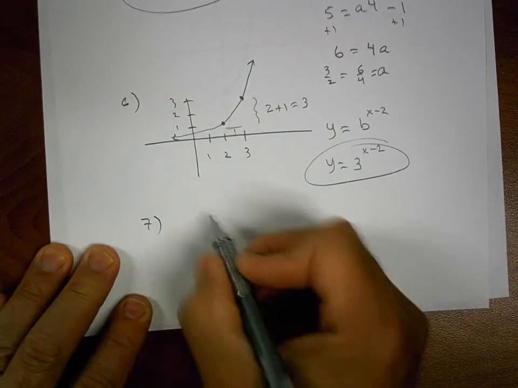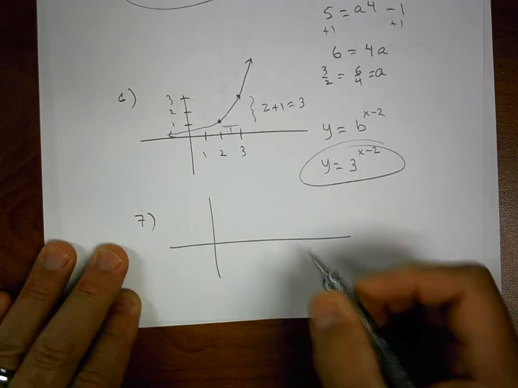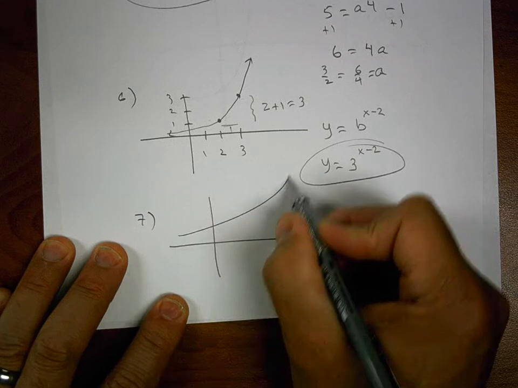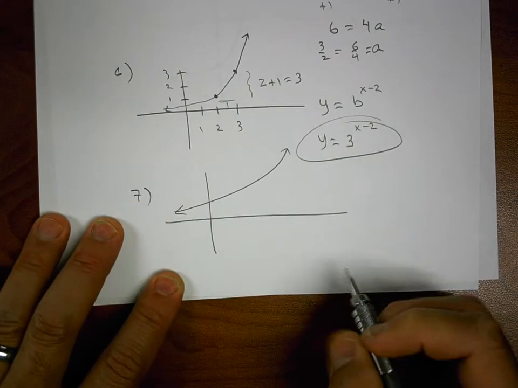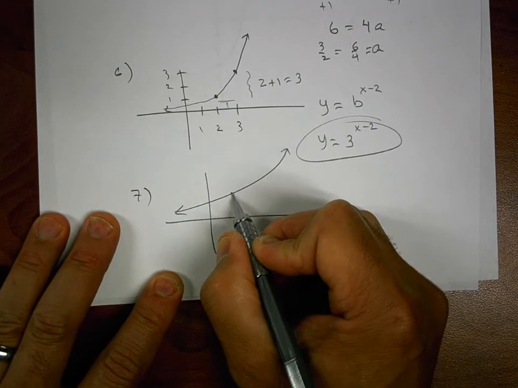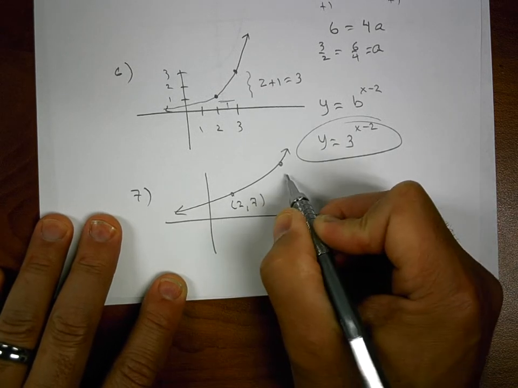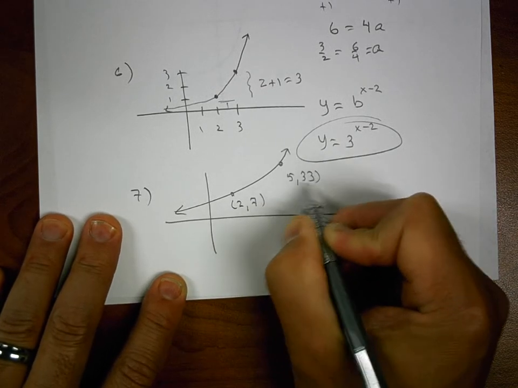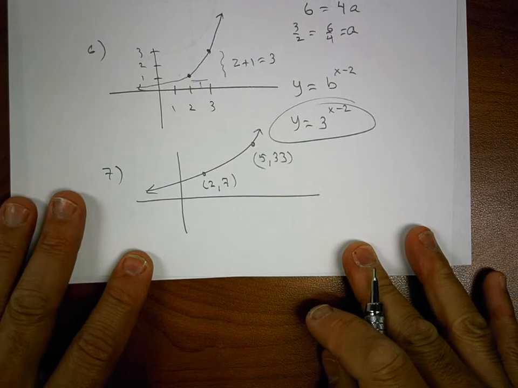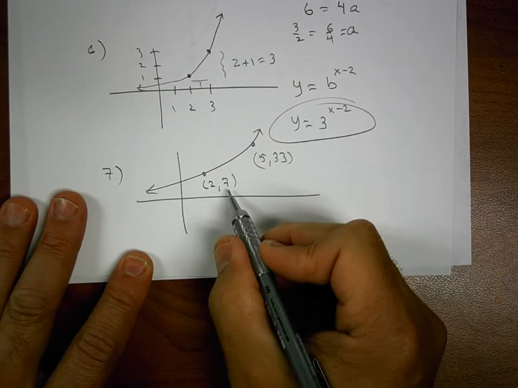Okay, so do this. Go ahead and just graph this like this. Put this at 2, 7 and this at 5, 33. Okay, 2, 7, 5, 33.